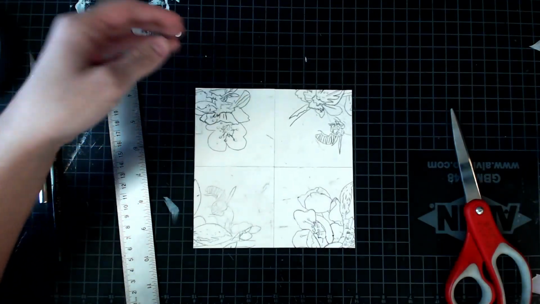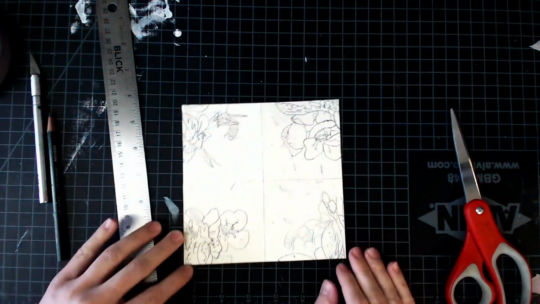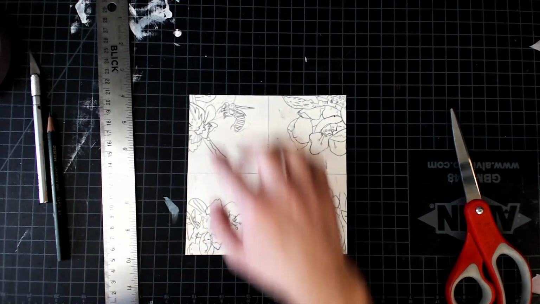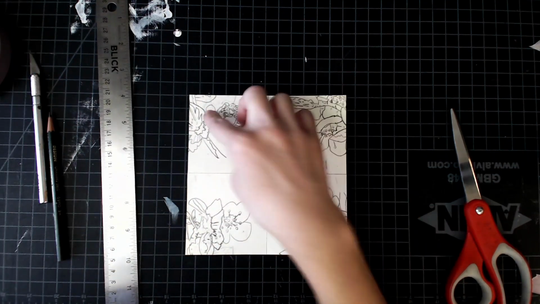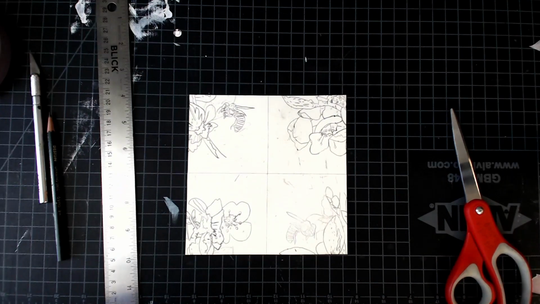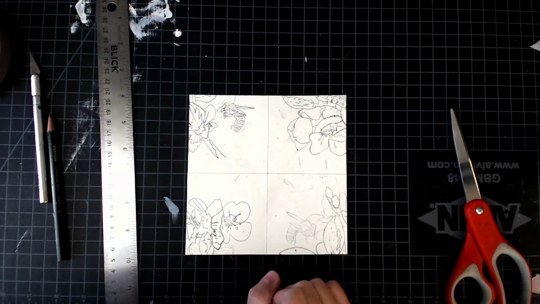Now this is what your pattern should look like, all right? You should have a complete center drawing that is now on the 4 corners of your page. Now you're going to have all of this internal space, okay? So what we're going to do from this point is add more content to the outside.